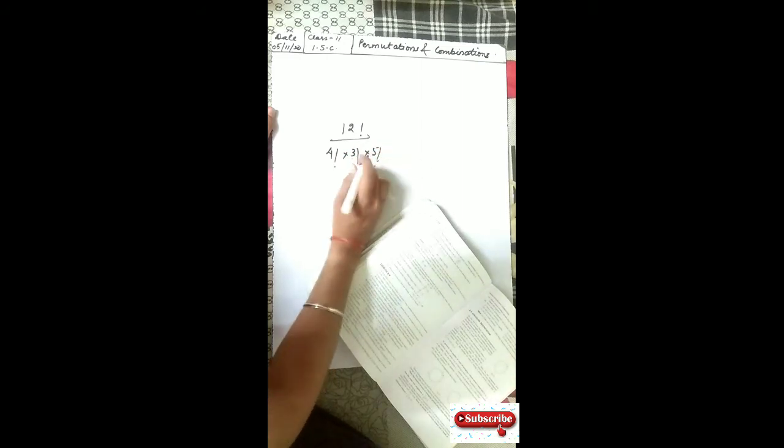Alright, coming to some questions of the exercise. In how many ways can 4 red, 3 yellow, 5 green discs be arranged in a row if the discs of the same colors are indistinguishable? So 4 red, 3 yellow and 5 green, total 12 discs. So 12 factorial upon 4 factorial into 3 factorial into 5 factorial, simple.